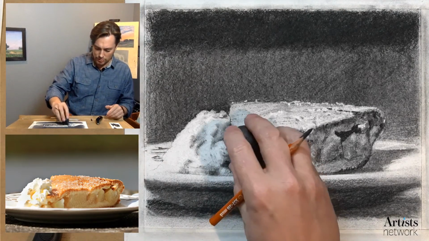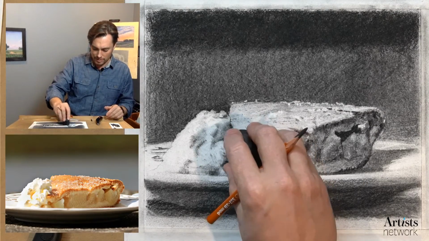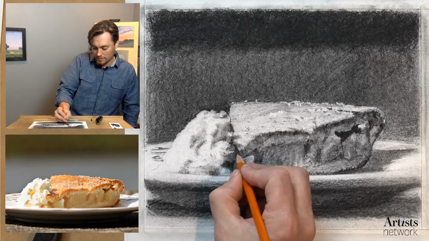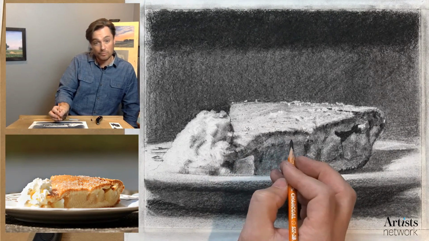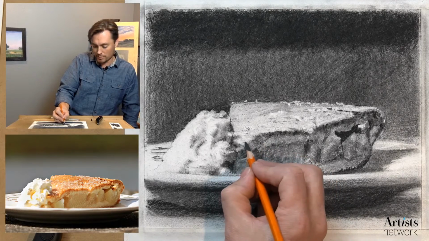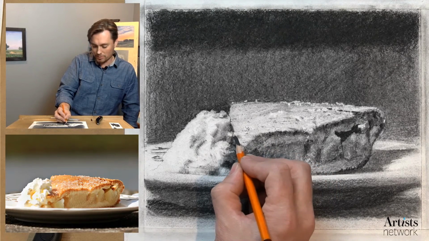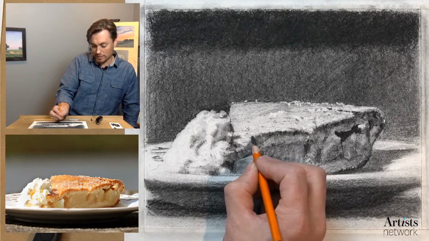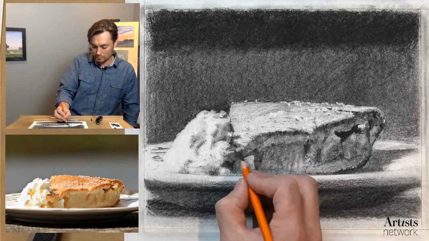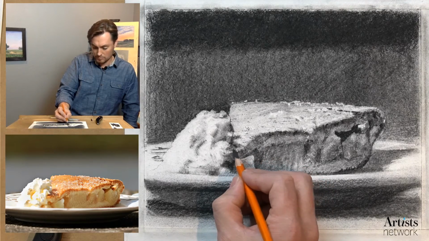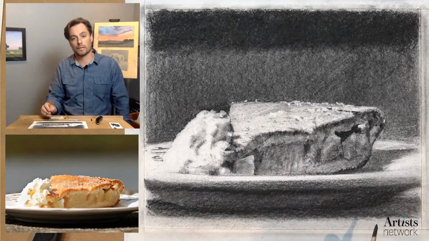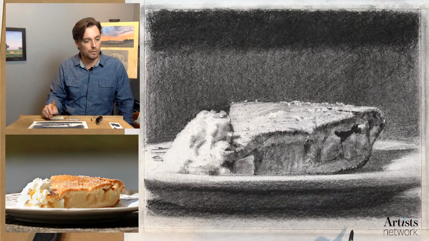I think this is just kind of too dark and solid, so what I'm going to do is lift this up with a kneaded eraser and then come back in and create some more variation, and that feels a little bit better. So sometimes a subtle change can make all the difference in the world and really make something feel like it's coming to life. Okay. Whew.